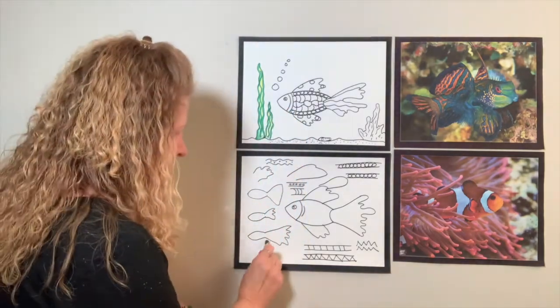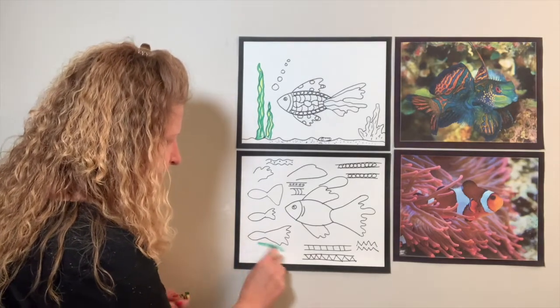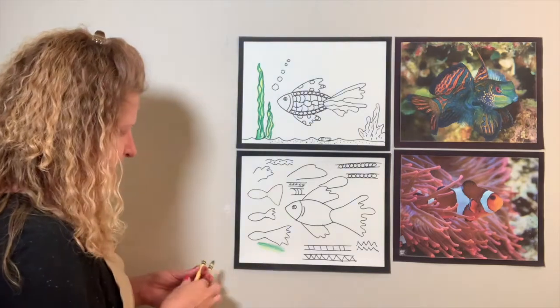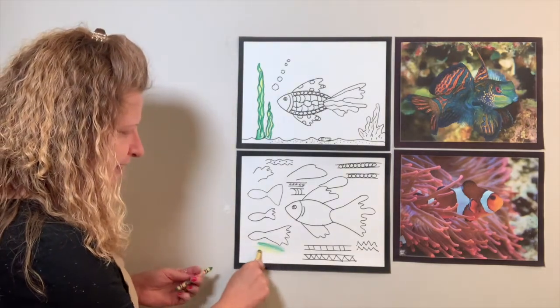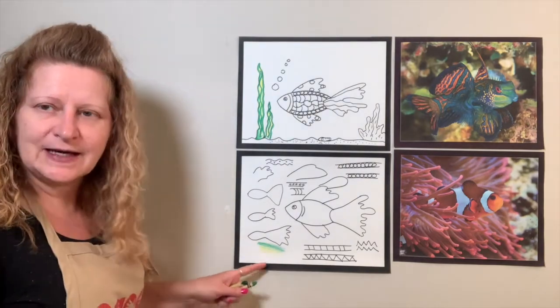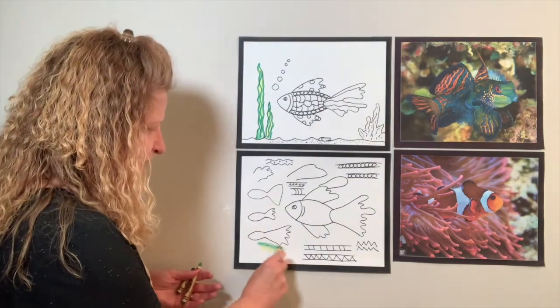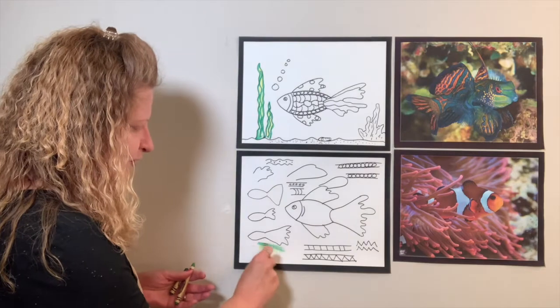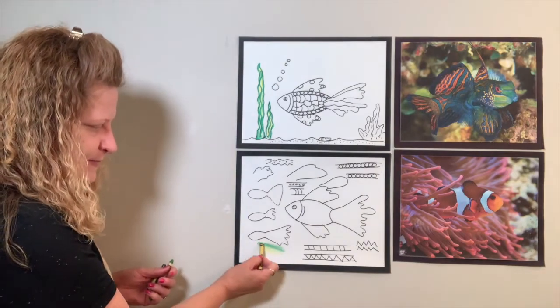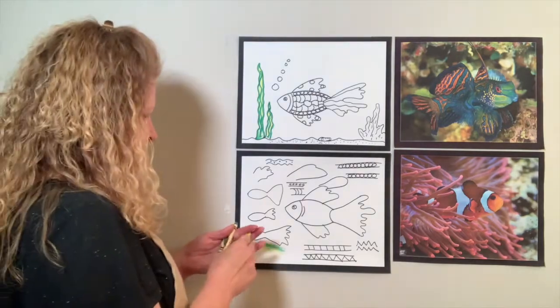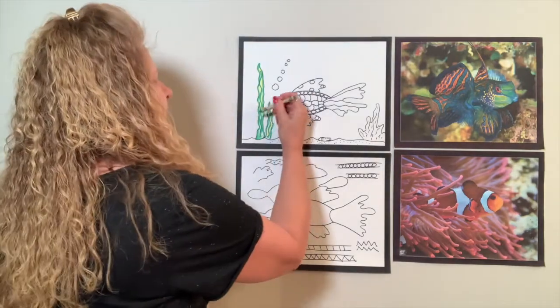And so if we look here, we could color our dark green, and then maybe our lighter green right next to it. And if you color the yellow next to that, look how it looks like we are sort of blending or mixing our colors. And sometimes you can even color back on top with another color. So here's my dark green, and I used some yellow on top of it. And so we could do that while we are coloring.